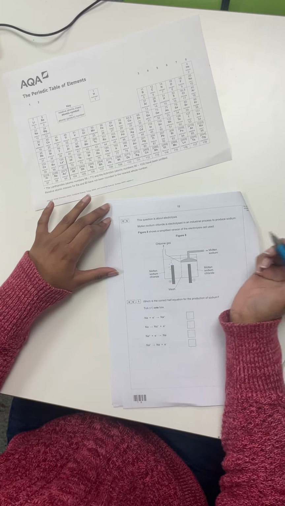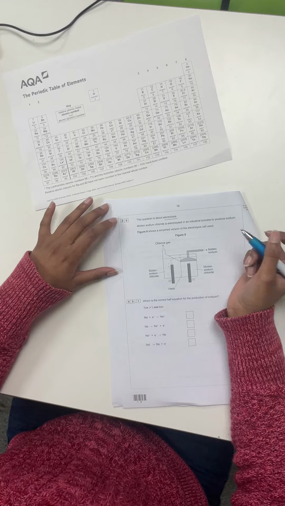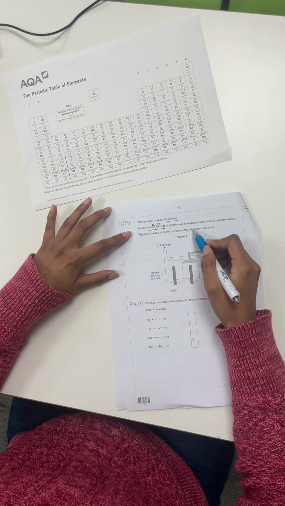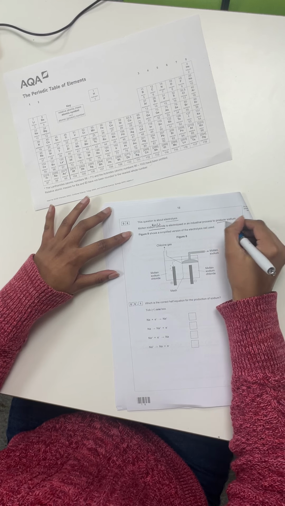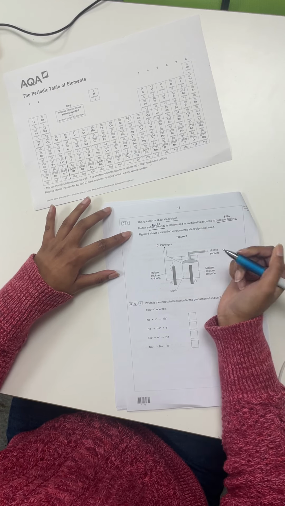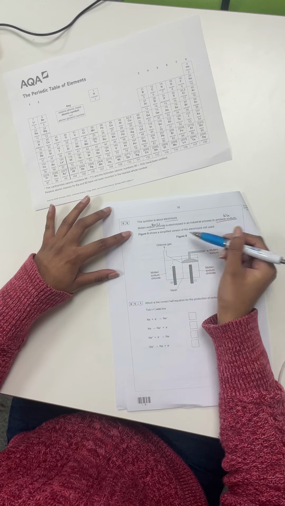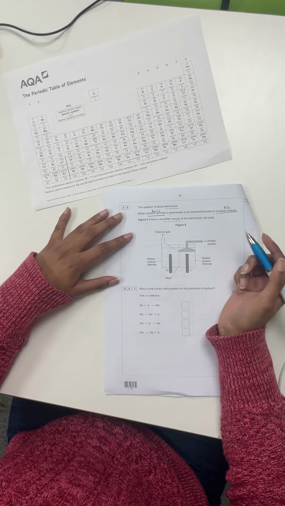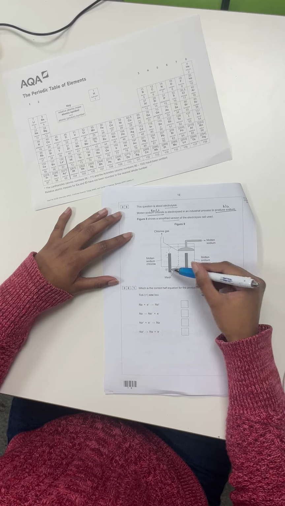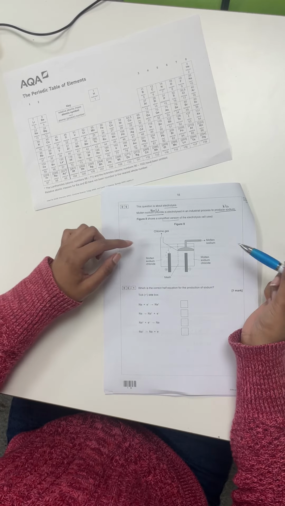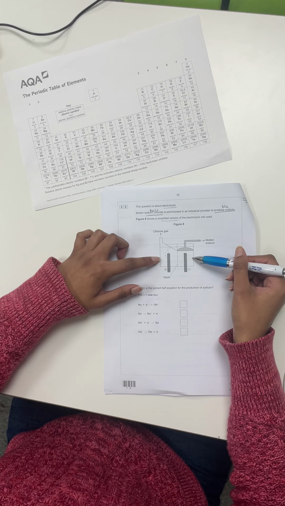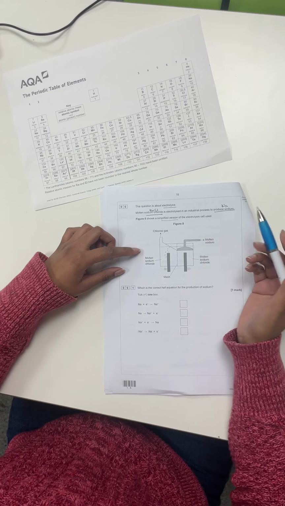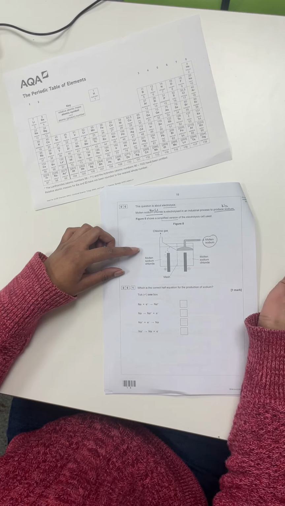So this question is about electrolysis. Molten sodium chloride is electrolyzed in an industrial process to produce sodium. This figure shows a simplified version of the electrolysis cell. If we have a look over here, we have our electrodes, molten sodium chloride on both sides, separated by mesh, and we have chlorine gas being produced and molten sodium, which is what we want.